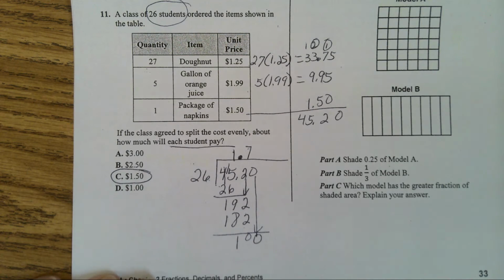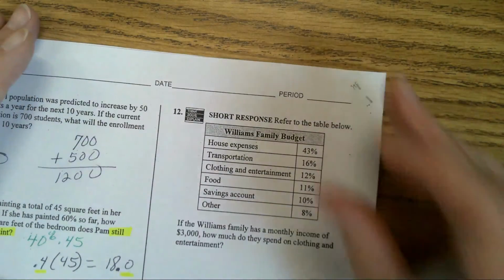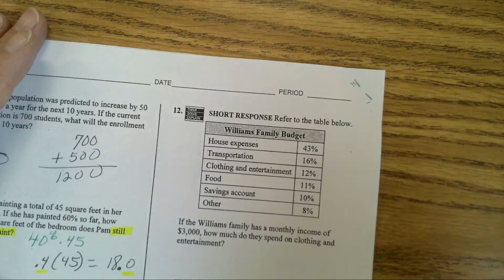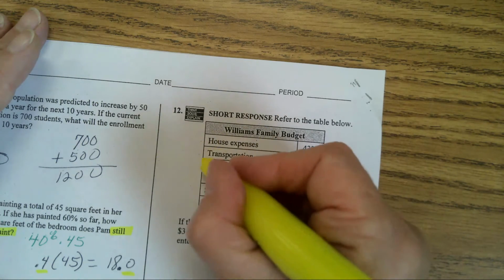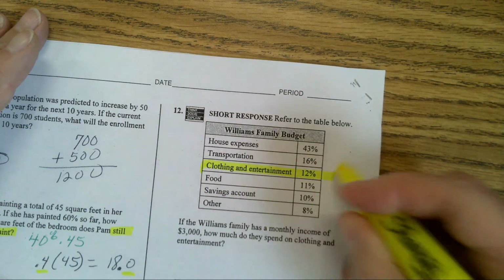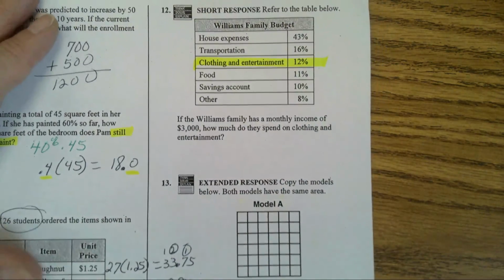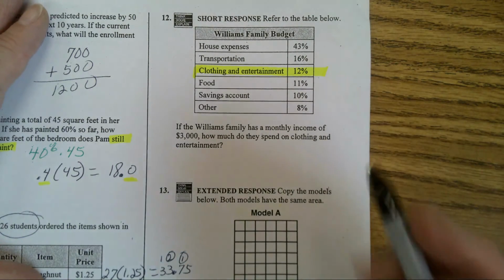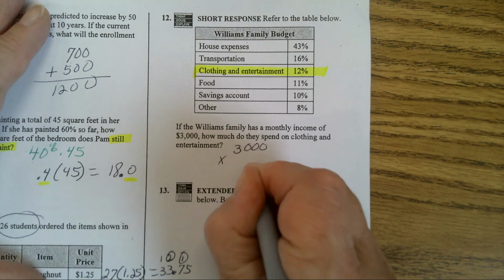All right. Now, number 12. The Williams family has a monthly income of $3,000. How much do they spend on clothing and entertainment? Well, what am I going to do? They spend 12% on clothing and entertainment. What do we do to figure the answer out to number 12? 3,000 times 0.12. Yes.